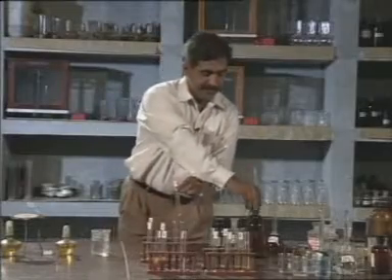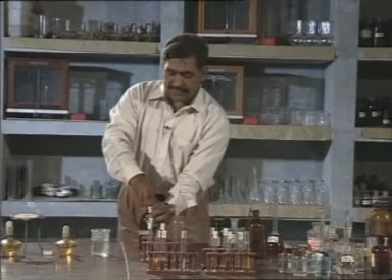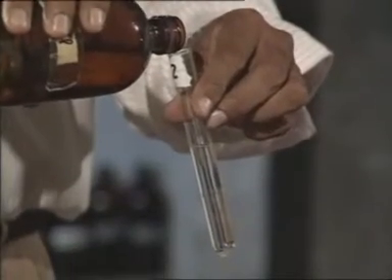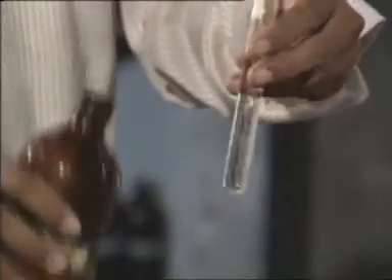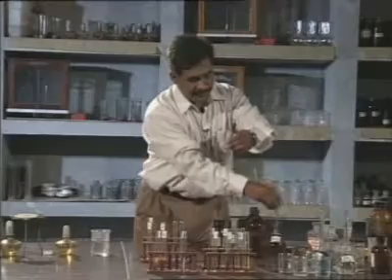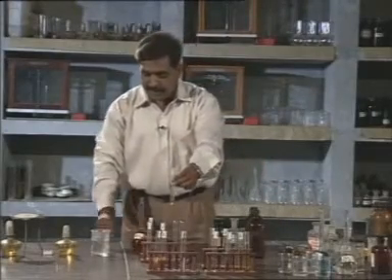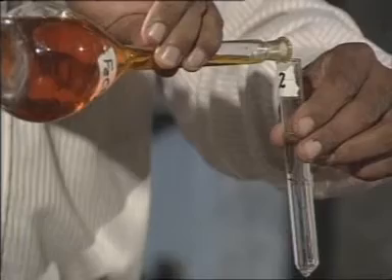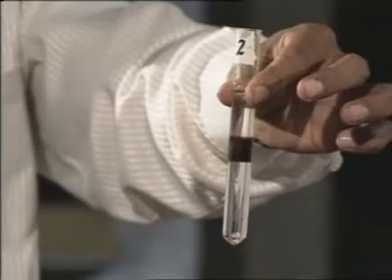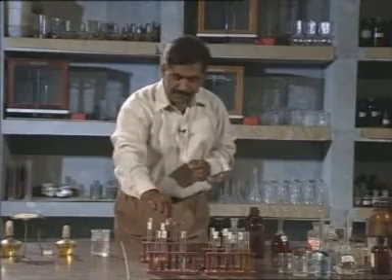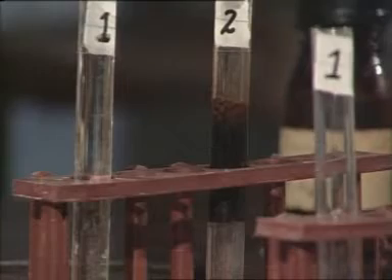Now add a little quantity of dilute HCl in this test tube. Then add a solution of ferric chloride in the tube. Now you see a dark reddish brown color is formed. This dark reddish brown color indicates the presence of esters.